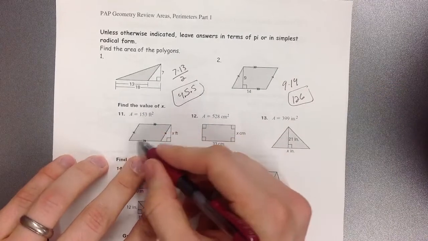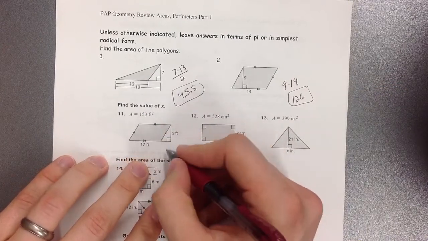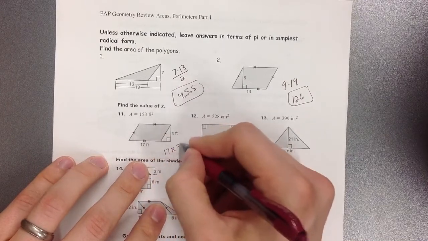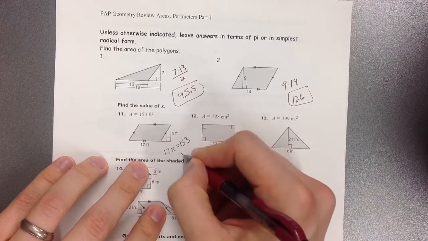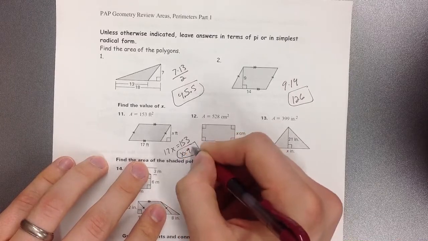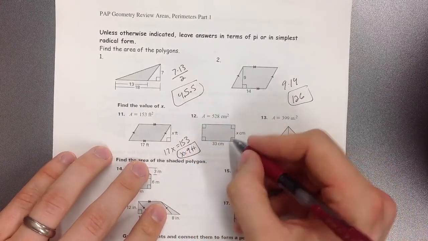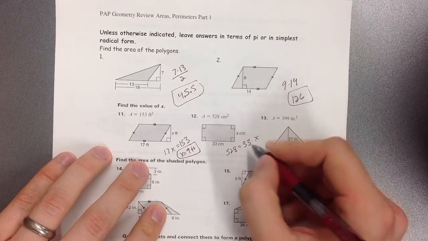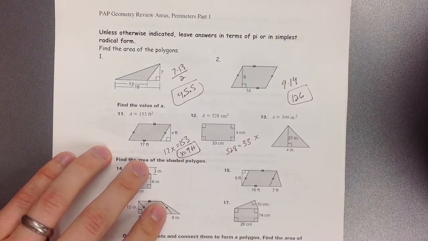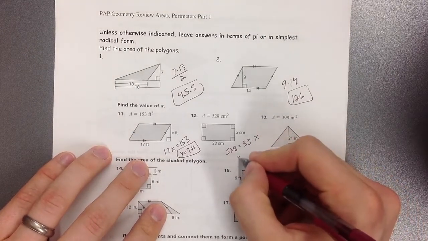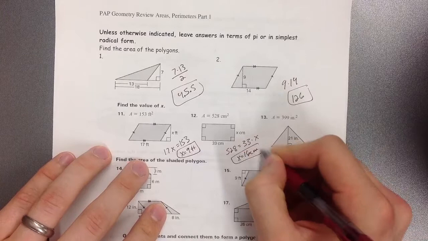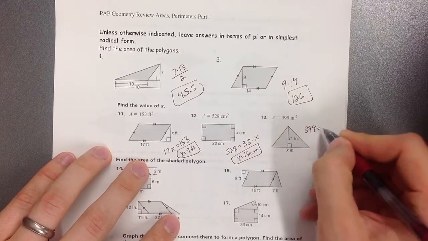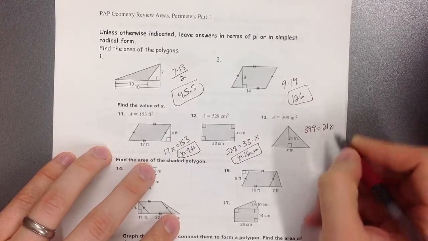This one, again, they're just looking for this height of the parallelogram, so we've got 17 times x, base times height, is equal to area. Divide the 17 off, x is going to be equal to 9, and I've got feet in there. 528 is equal to base times height, so 33 times x. Divide that 33 off, 528 divided by 33 gives me a 16. X equals 16 centimeters.